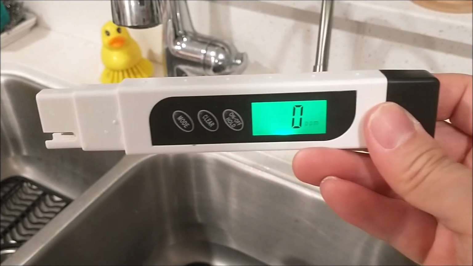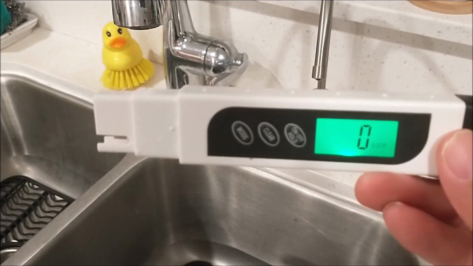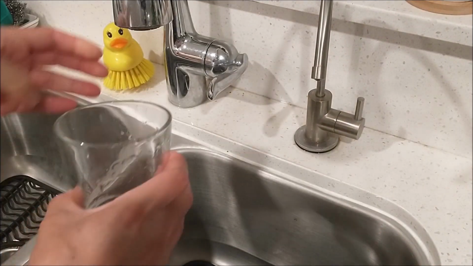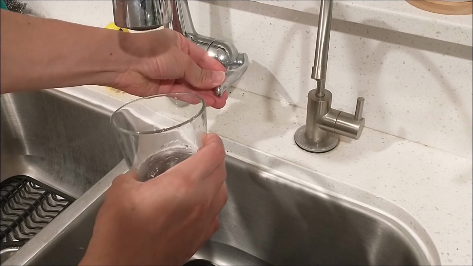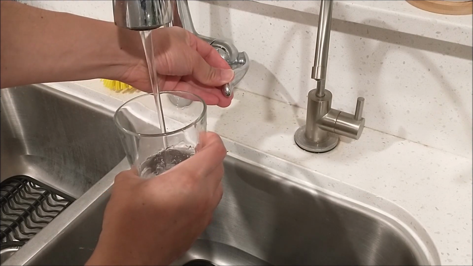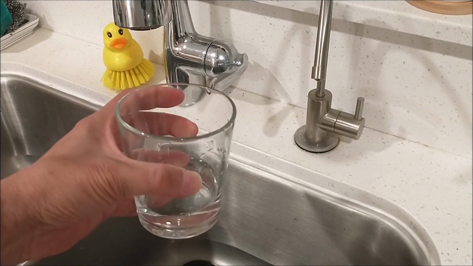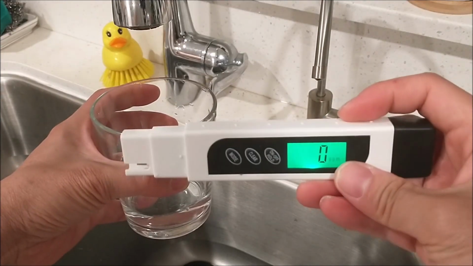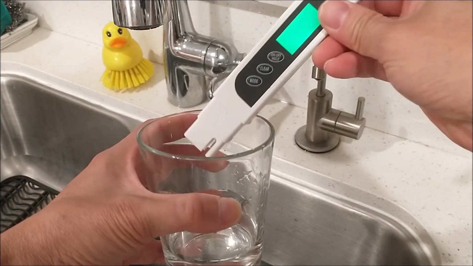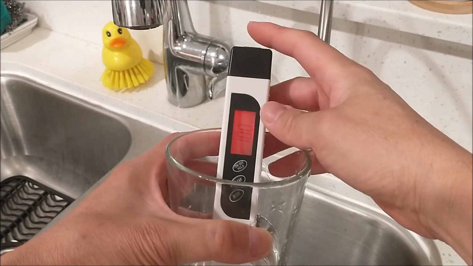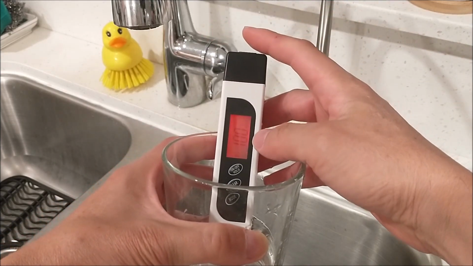And next we're going to test the tap water. Here's the tap water. There's the meter. Let's do the testing. Oh, it turned red automatically.